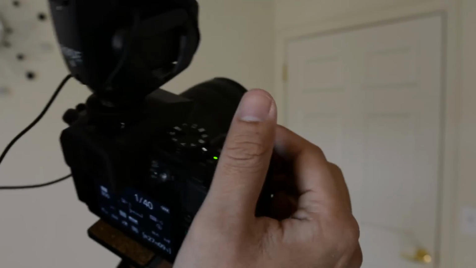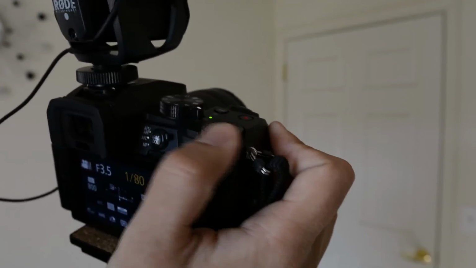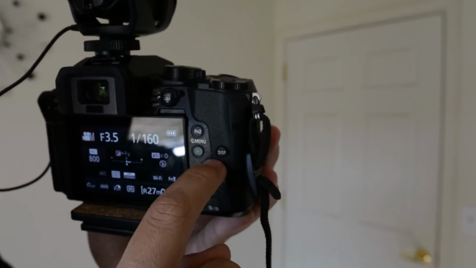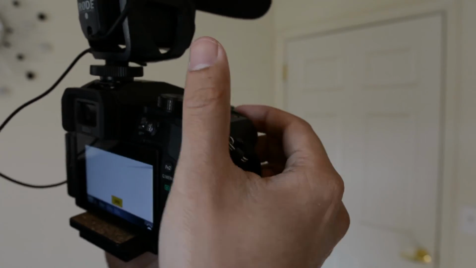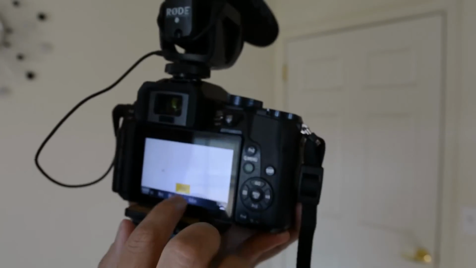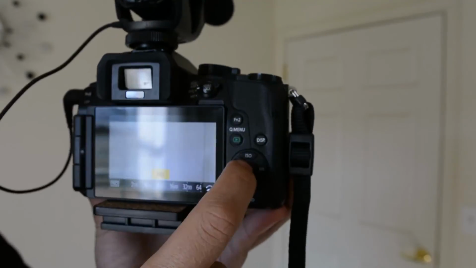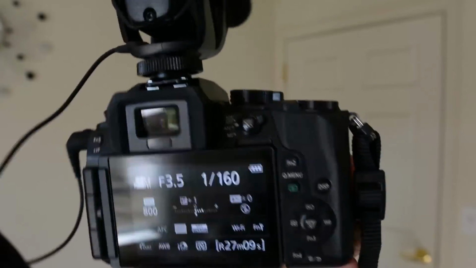One more time. Aperture is this one. I know this camera is much more amazing, isn't it? Shutter for this. And ISO, you've got to click this ISO and then actually move it. Or you can move this one here, but you can just use the touchscreen to adjust it if you want. Alright? And that's how you adjust the exposure settings on the Lumix G7, which is specifically meant for videography.